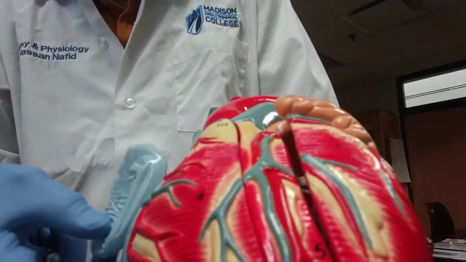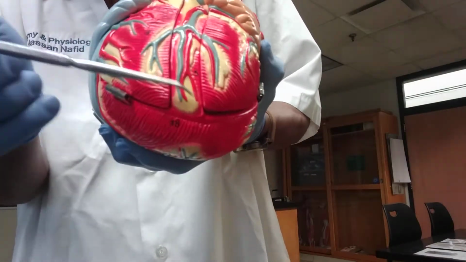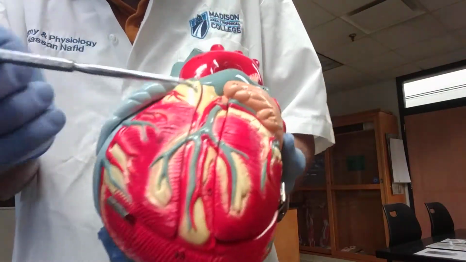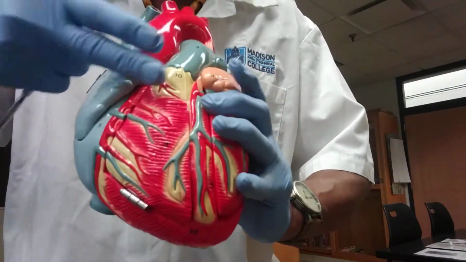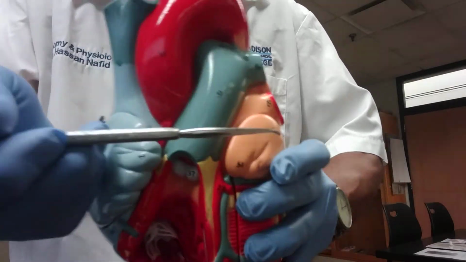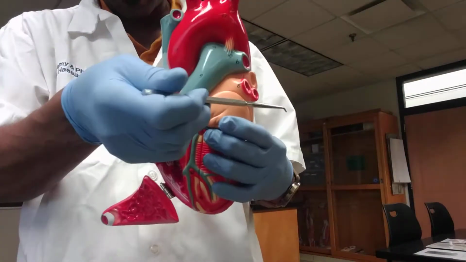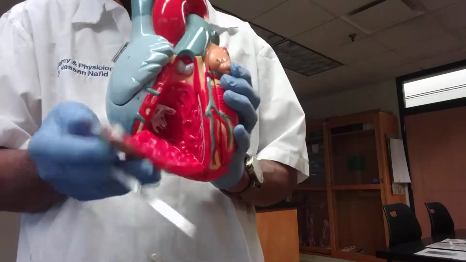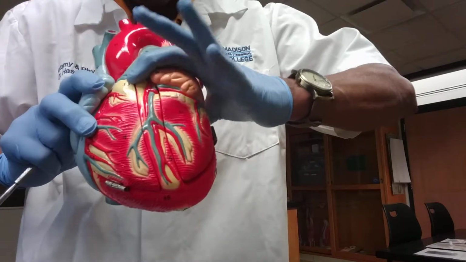If you take a look at the heart, it looks roughly like a triangle. This is called the apex of the heart and this is called the base of the heart. What you see here, a little broader, is the base of the heart, while this is the apex of the heart. All right.